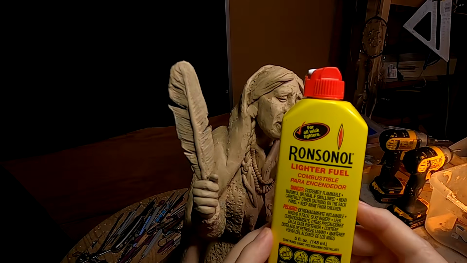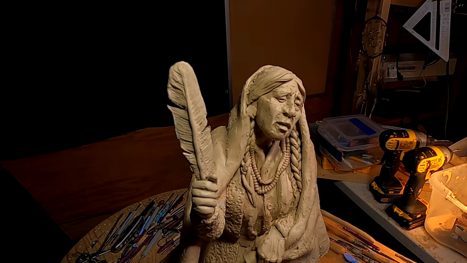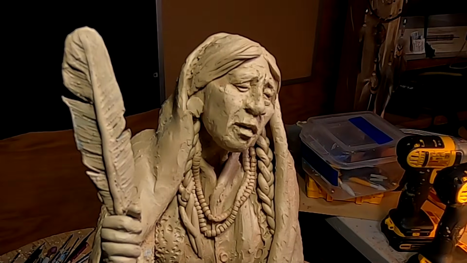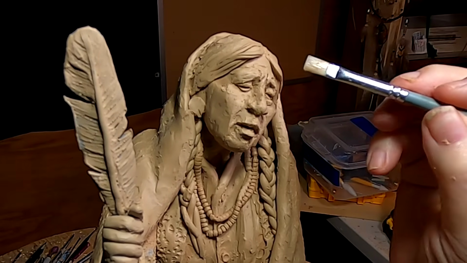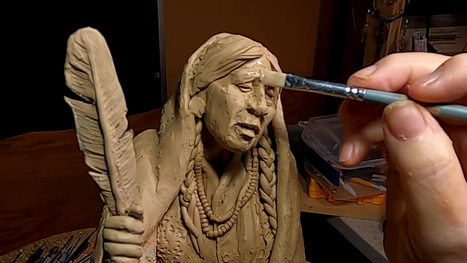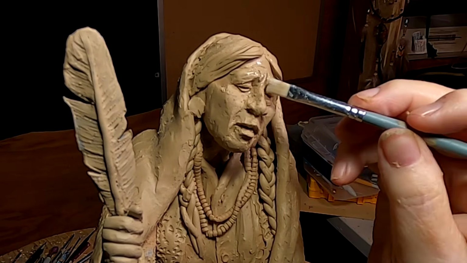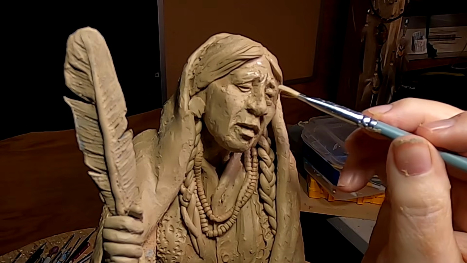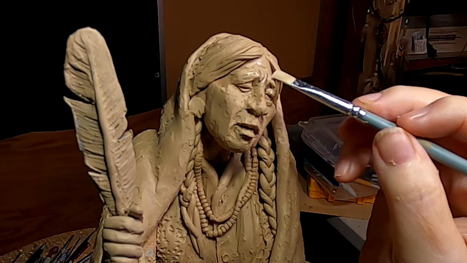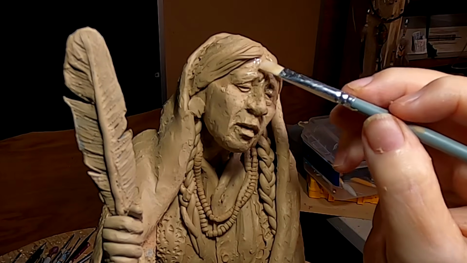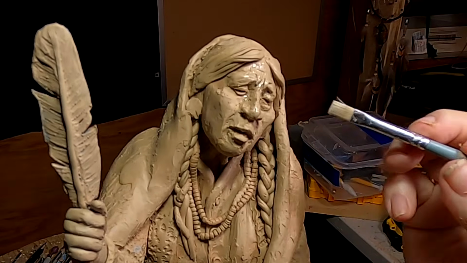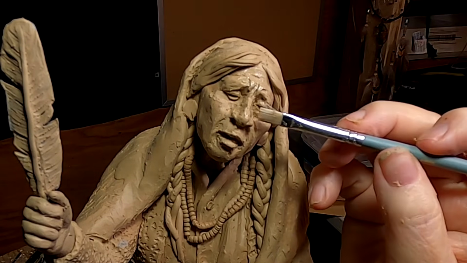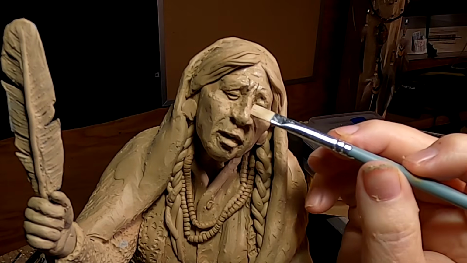Okay, I'm going to use some Ronsonol lighter fluid to smooth out the face just a little bit. And the best kind of brush to use for this is a brush that an oil painter would use to paint with. Their bristles won't come loose as you're doing this. You don't want to have a loose bristle on your clay that will irritate you, and you try to get it off the clay and you can't.